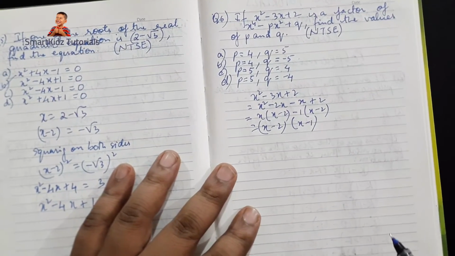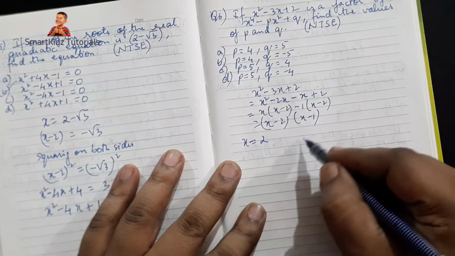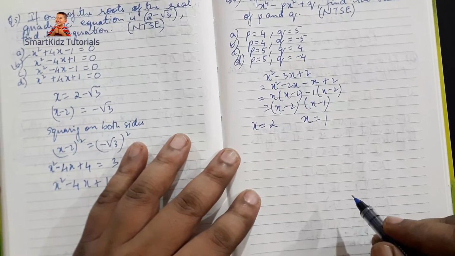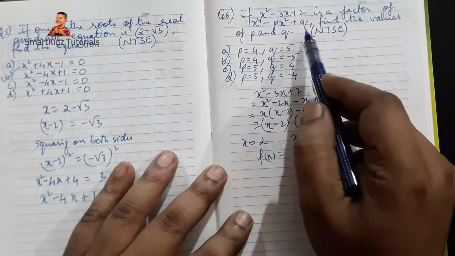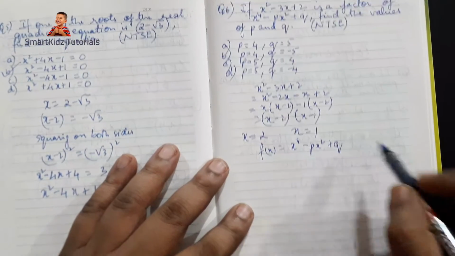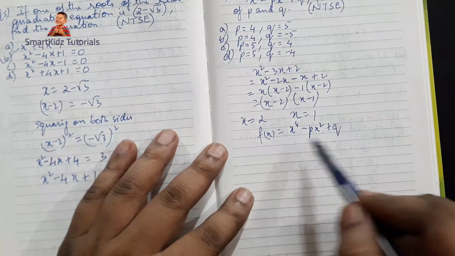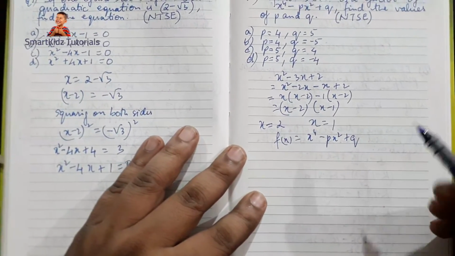That means x equal to 2 is one of the zeros and x equal to 1 is the other zero. Now if we take f of x equal to this polynomial, that is x raised to 4 minus px square plus q, and we substitute these two values separately in this, then we should be able to get p and q. Let's see how.